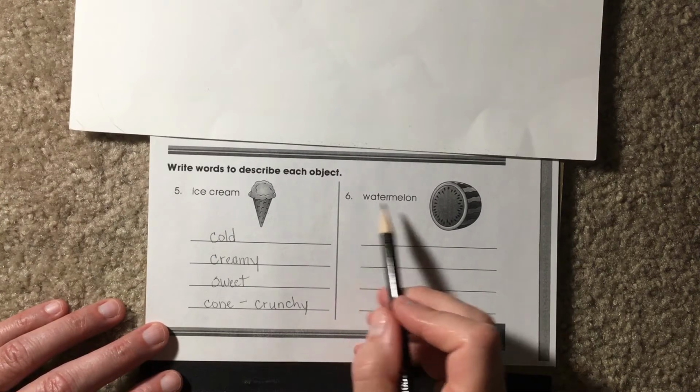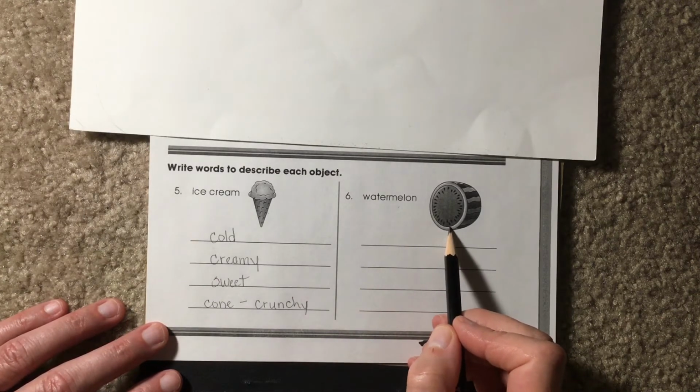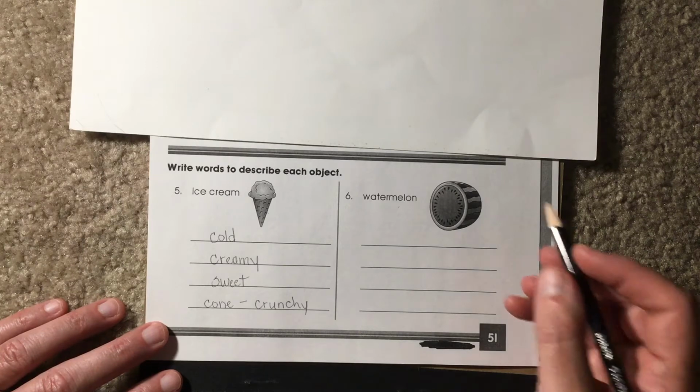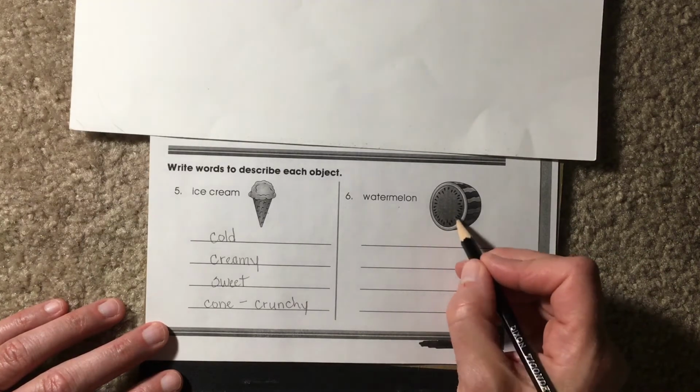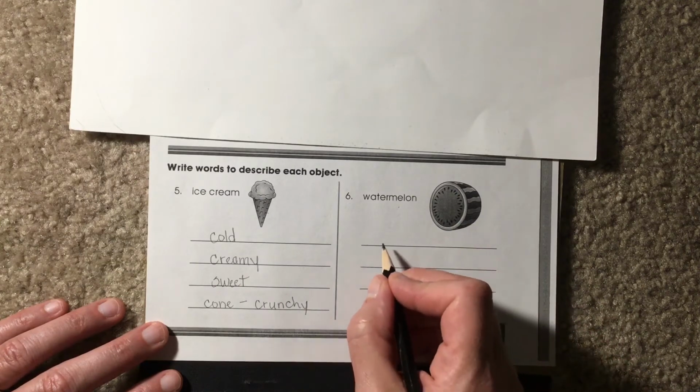Number 6, watermelon. Let's write some words that describe watermelon. What color is watermelon? On the inside, it's usually red.